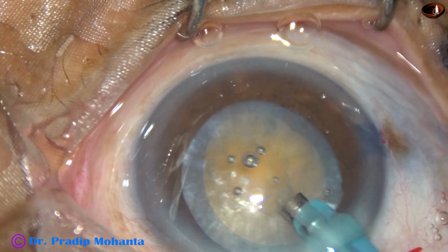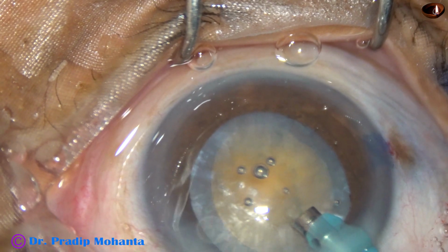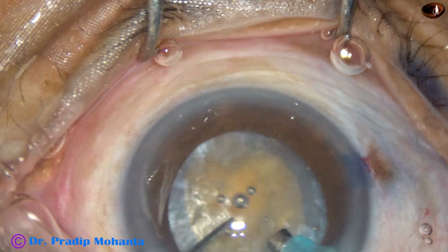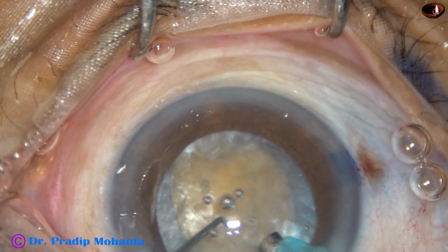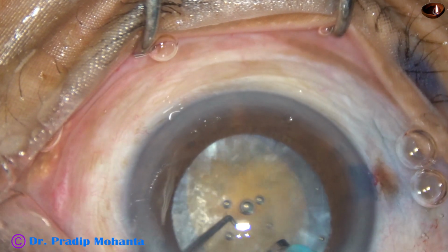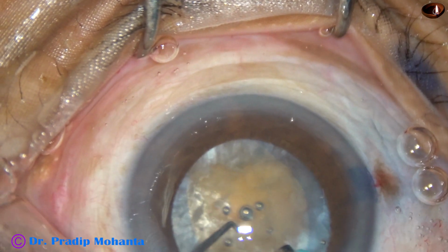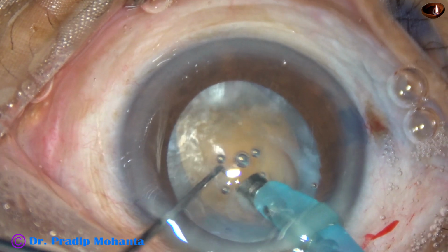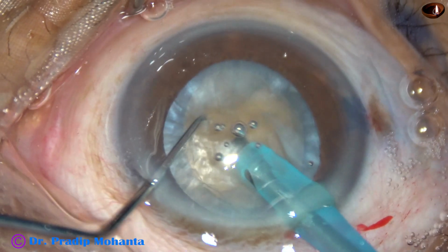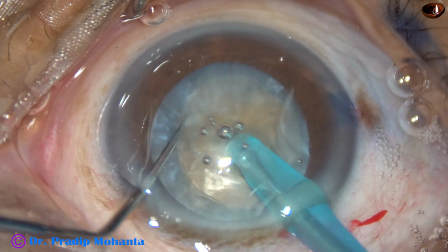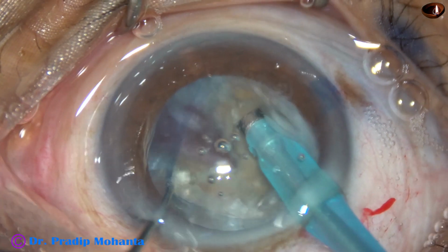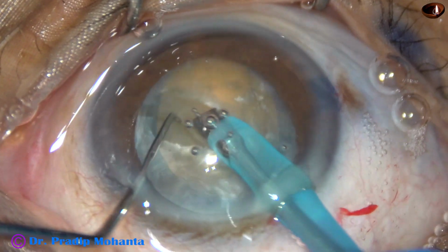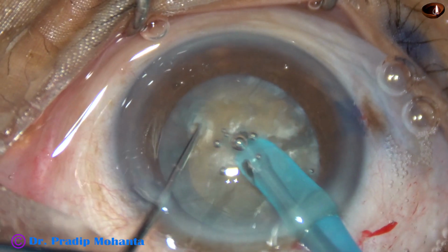By this time, the capsulorhexis has been done, and now I'm going to crack this nucleus into several parts. The tip of the Phaco handpiece is buried into the substance of the nucleus. I go through the substance of the nucleus for some distance, and then I use the chopper to crack the nucleus into two parts. This is a very good crack, and now this is the second crack.